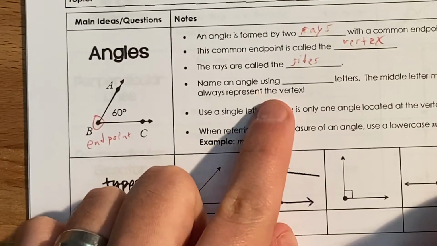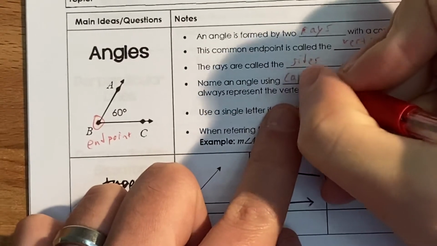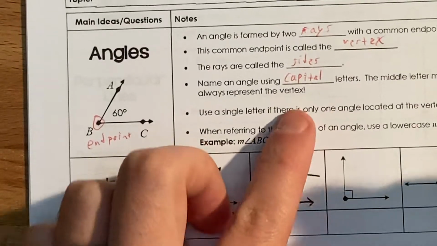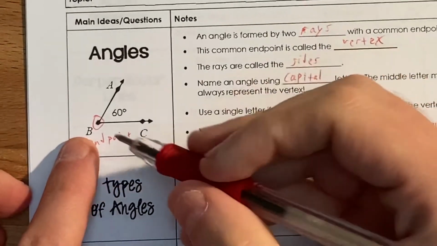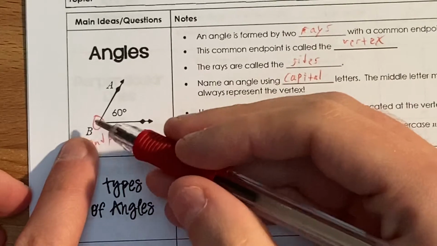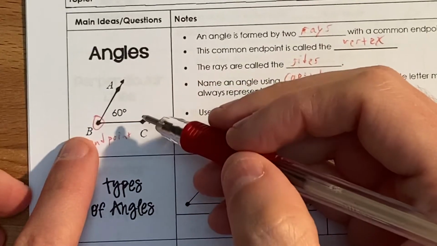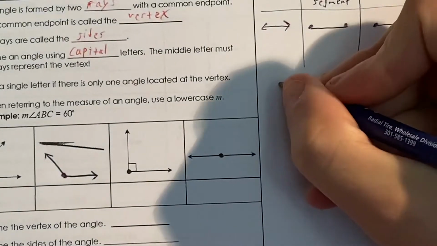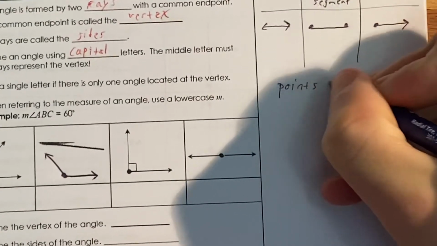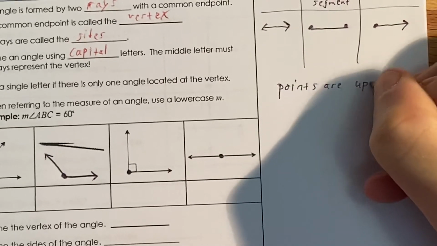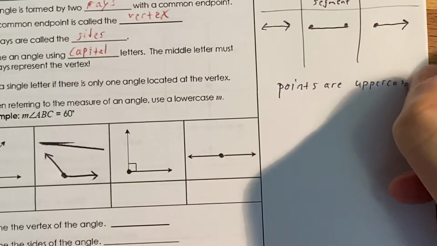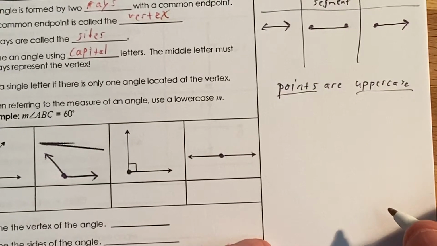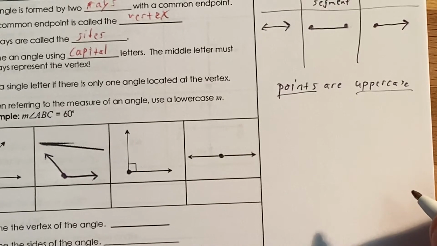So name an angle using capital letters, or uppercase letters if you prefer. So notice right here, all of these points are uppercase. It is an uppercase B, an uppercase A, and an uppercase C. Anytime you have a point, points are uppercase. That is always the case in math. If you're ever doing lowercase things, those count as sides or lengths.